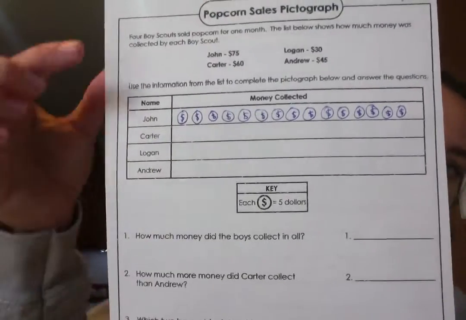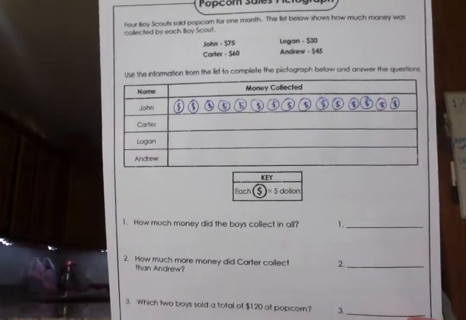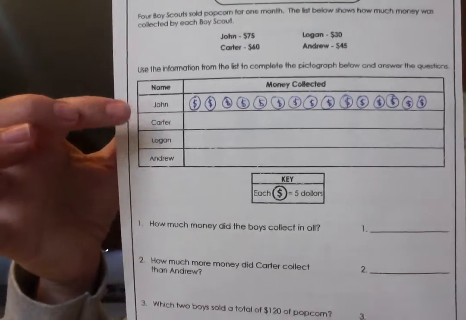All right. So I have 1, 2, 3, 4, 5, 6, 7, 8, 9, 10, 11, 12, 13, 14, 15, which is what I told you you'd have. 15 circles and dollar signs. Each one of those represents $5. So John collected $75. So this is how I'm going to represent that 75. So you need to do that for Carter, Logan, and Andrew.